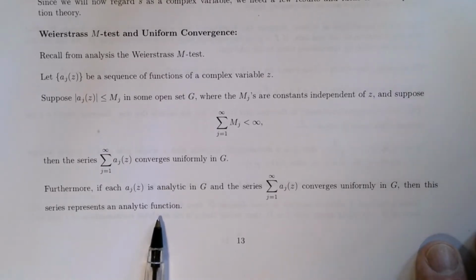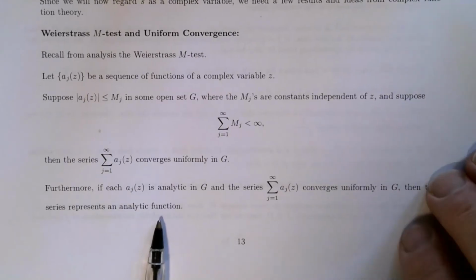So we're going to use the Weierstrass M test a number of times in what's coming up.